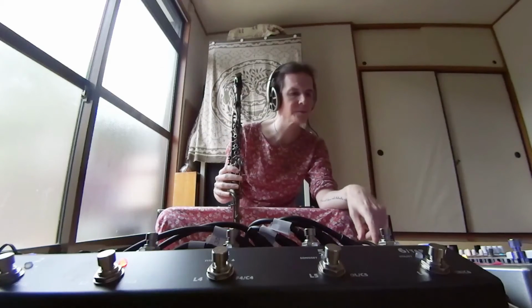Now, glimmer. That's neutral. This is with high glimmer. Very interesting. It actually takes away from the low register.